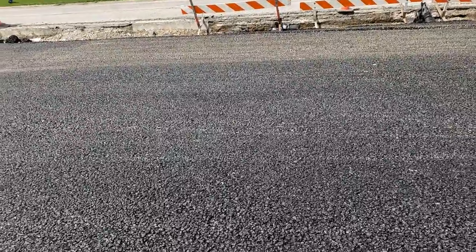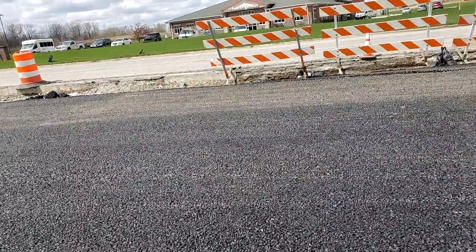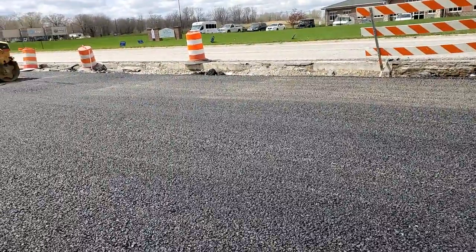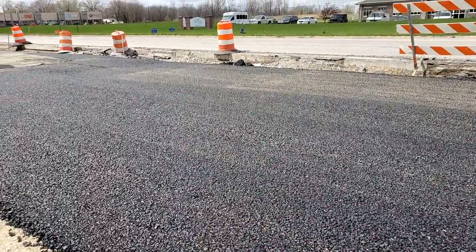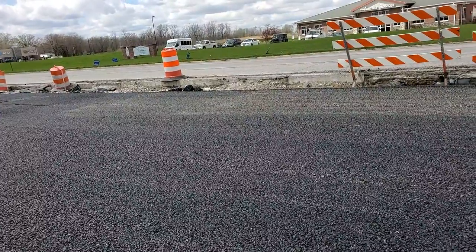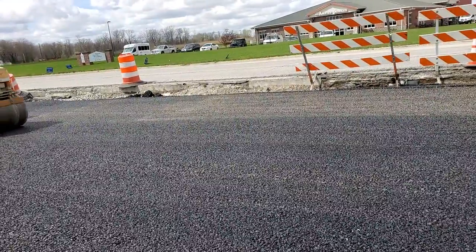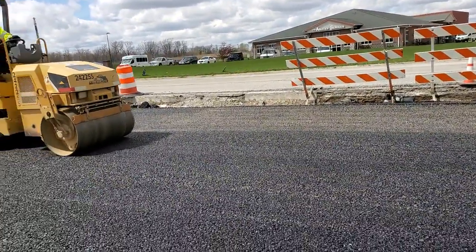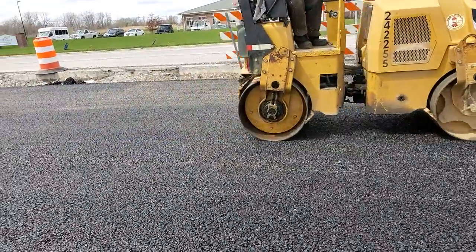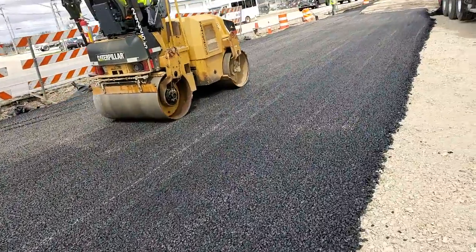Again, you can see what the asphalt looks like after it's been fully compacted. Smaller roller. Now he is vibrating small. Making sure that the compaction is good this time.